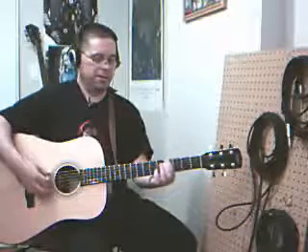If we want to tune properly the next string up, because it's higher, we have to take this string that we know is in tune and raise it up 5 frets. That's 1, 2, 3, 4, 5.